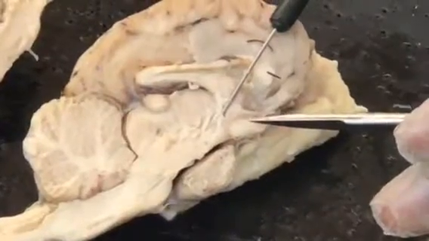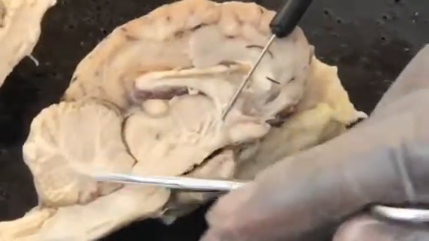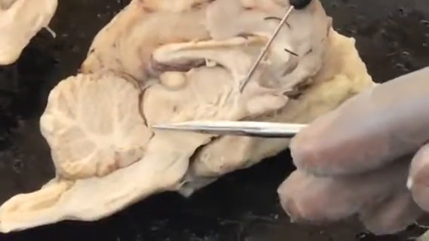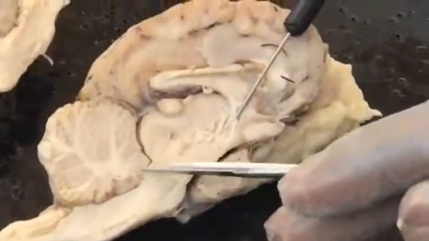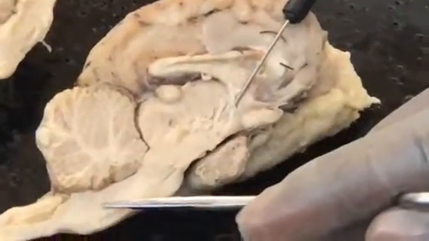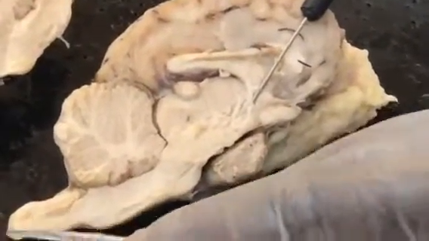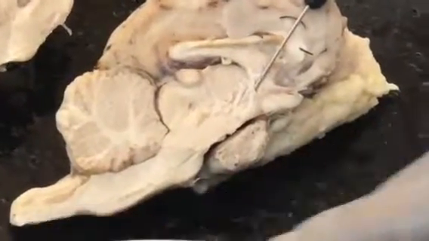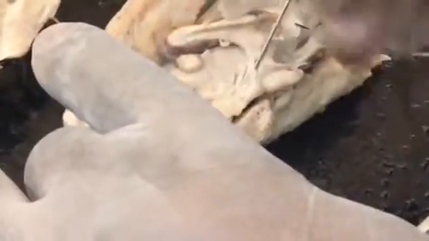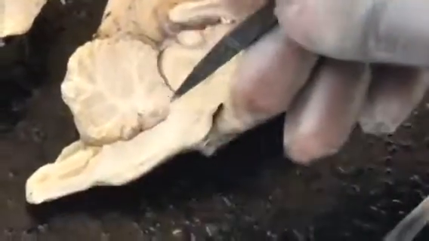Underneath your cerebellum, and here's your brainstem, about roughly right here should be your pons. This should be your pons right here. Of course, this is your medulla oblongata. All the way out here is your spinal cord. Your fourth ventricle is usually somewhere in here, usually this space roughly here to where it connects.